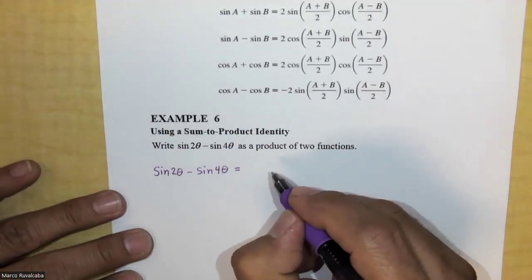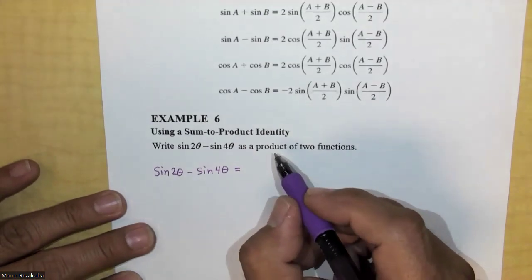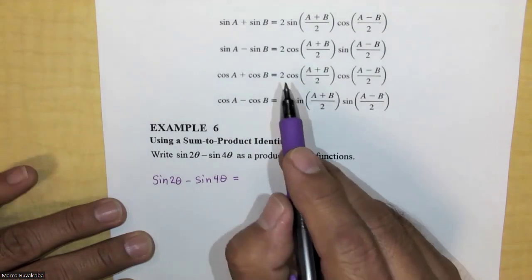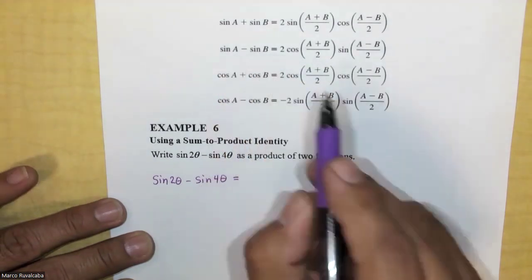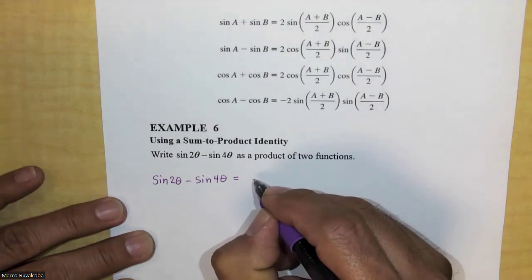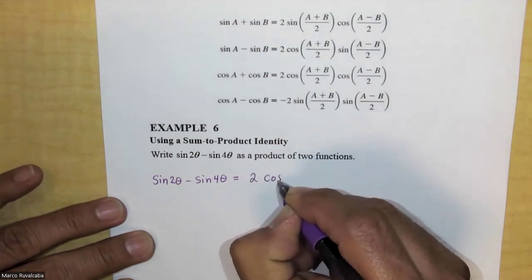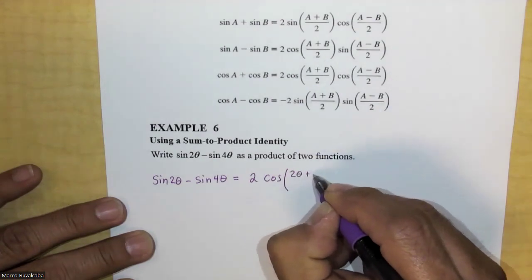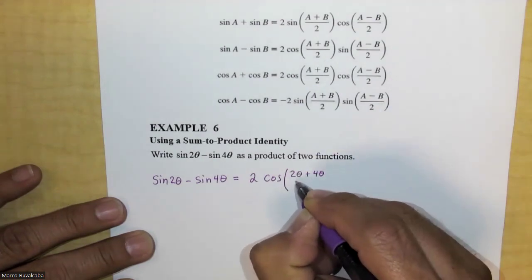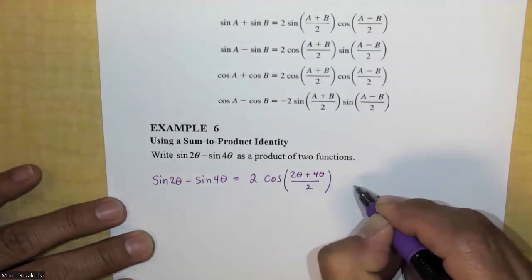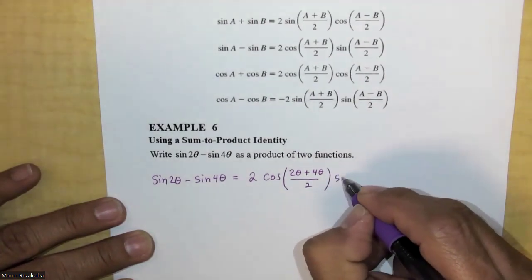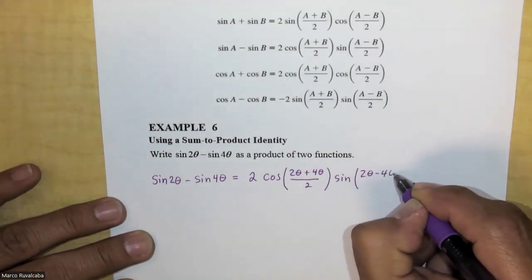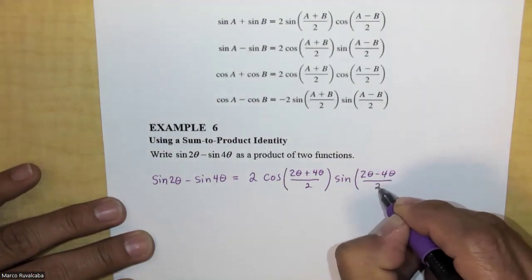So that gives us sine 2 theta minus the sine of 4 theta equals, so I'm going to use the second one here. Okay? This one right here. So that gives us a 2 cosine. So first we're going to add them: 2 theta plus 4 theta divided by 2 times the sine of 2 theta minus 4 theta divided by 2.